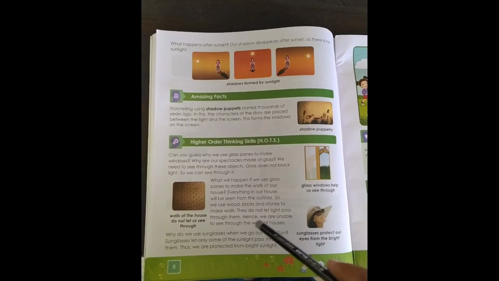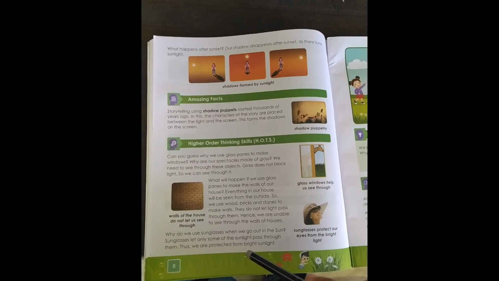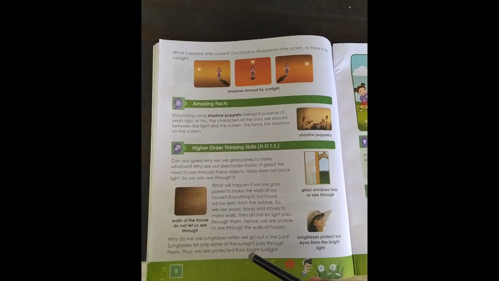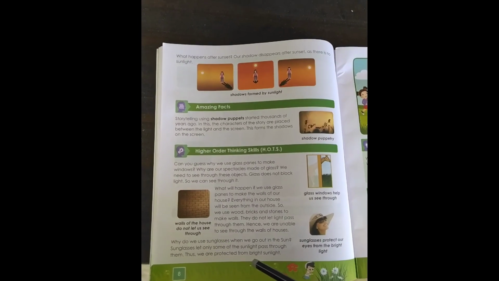Why do we use sunglasses? When we go out in the sun, sunglasses let only some of the sunlight pass through them. Thus, we are protected from bright sunlight.